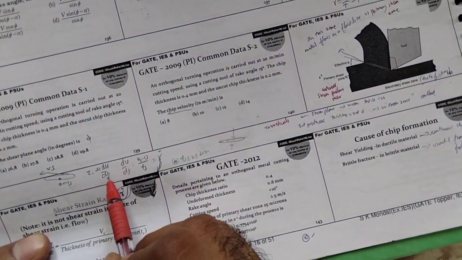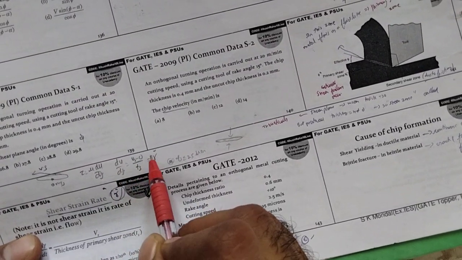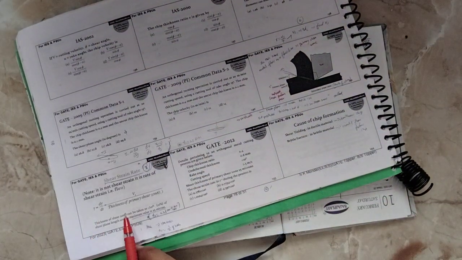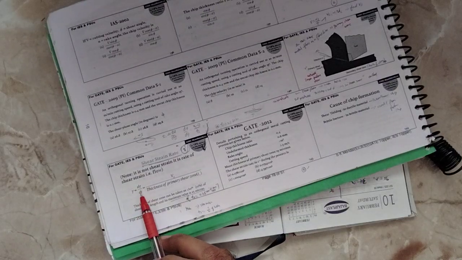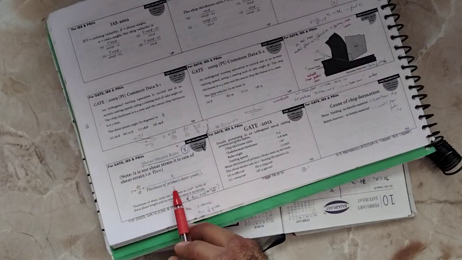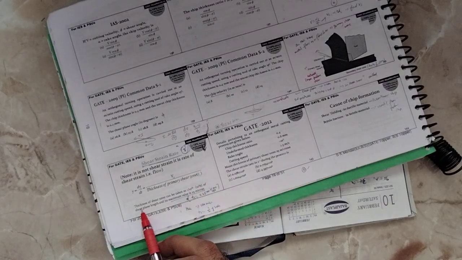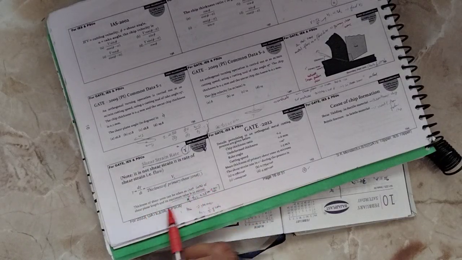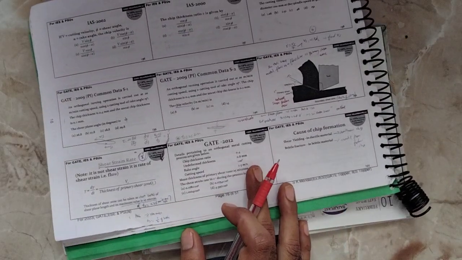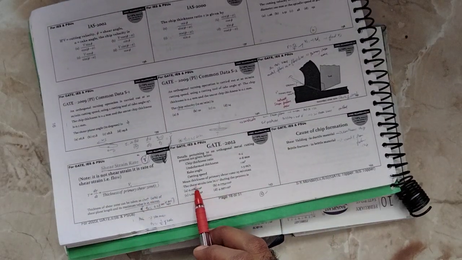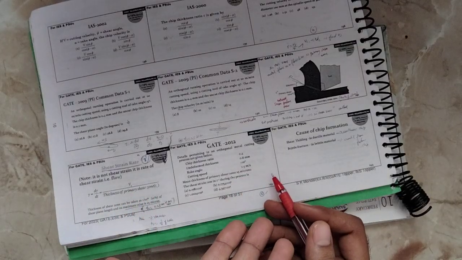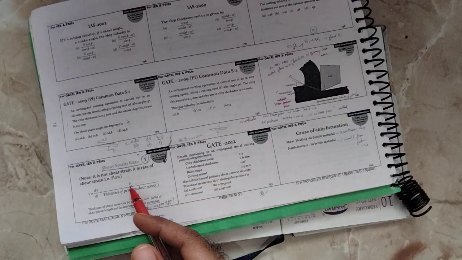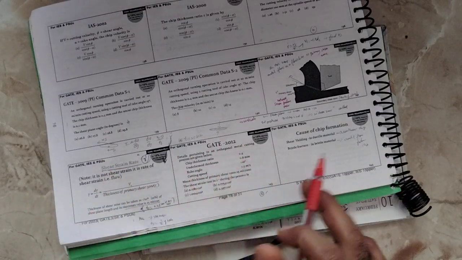So tau equal to mu du upon dy. du upon dy equals V_s divided by t_s. Gamma dot is d gamma divided by dt, velocity of the shear divided by thickness of the primary shear zone, t_s. The thickness of the shear zone can be taken as 1/10th of this one, maximum value is 25 micron. They are asking the shear strain rate, which equals velocity of chip divided by thickness of the primary shear zone. 25 micron means 10 power minus 6. Just put it in and we can calculate V_s using the formula.